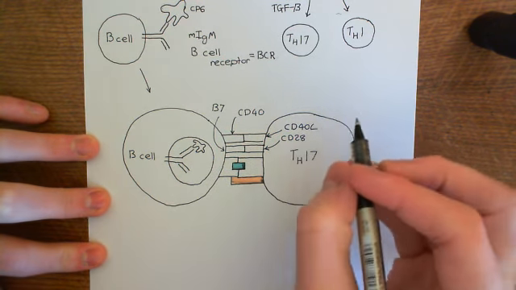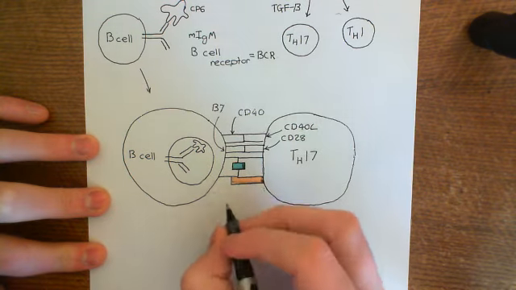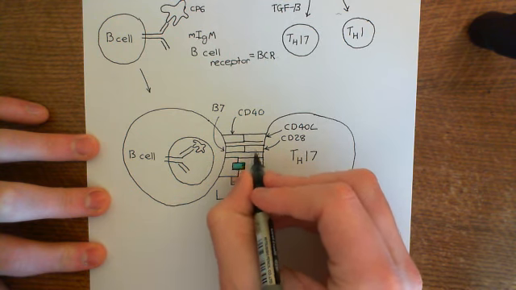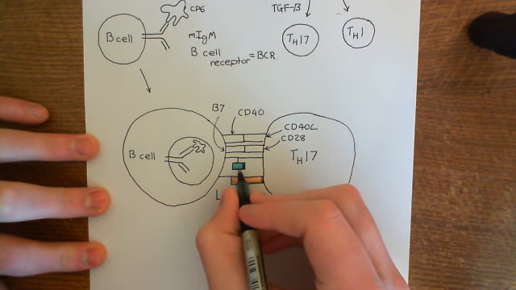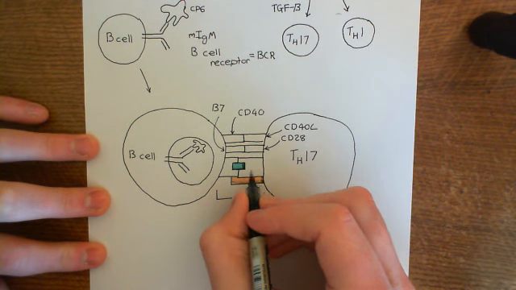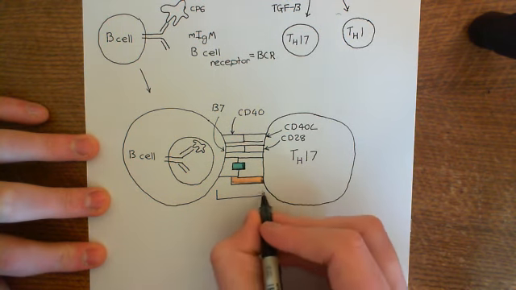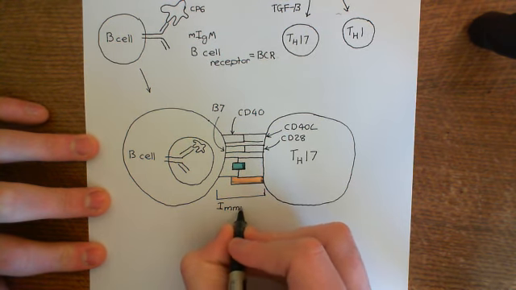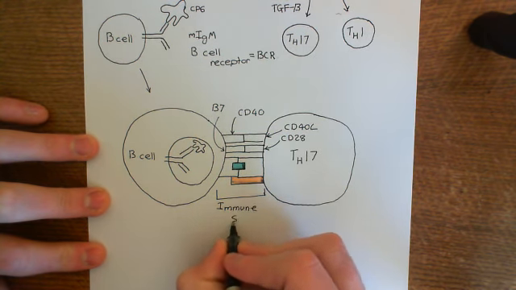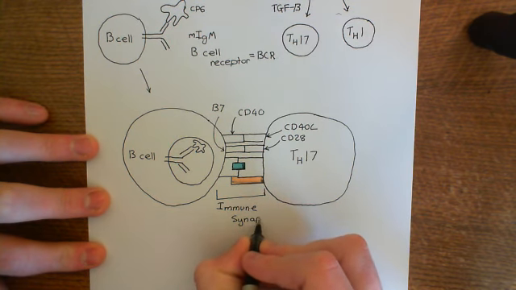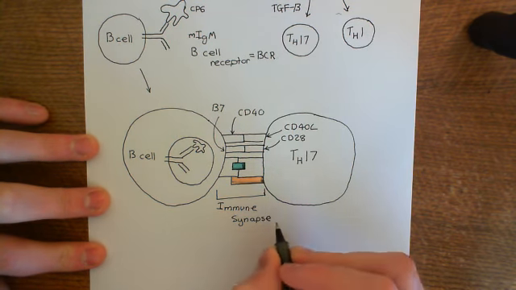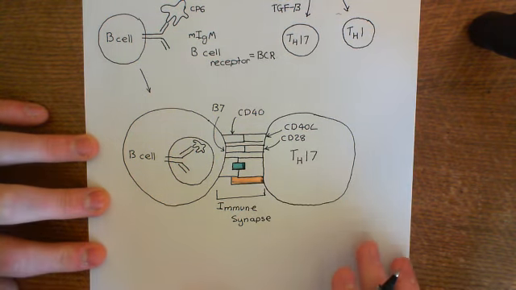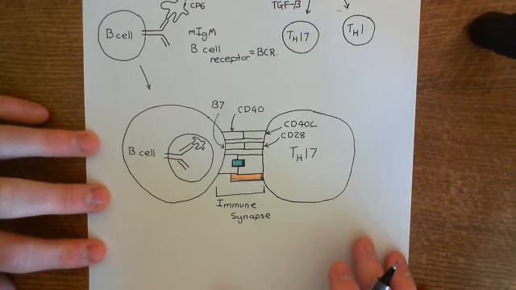Right, now when you form this structure here, and by the way, this complex where all of the co-stimulatory molecules are bound to their receptors, and the MHC class II with the antigen fragment is bound to the T cell receptor and the CD4 molecule, this is what's known as an immune synapse, okay? And it was known as an immune synapse when we had the dendritic cell presenting the antigen fragment on MHC class II with co-stimulatory molecules as well. So this is an immune synapse, and you see it formed all the time in the adaptive immune response.